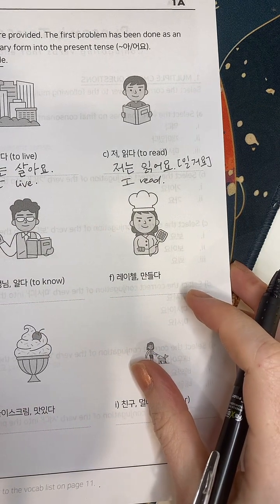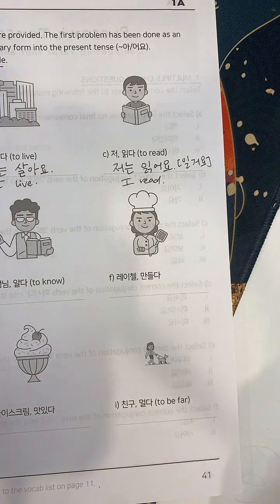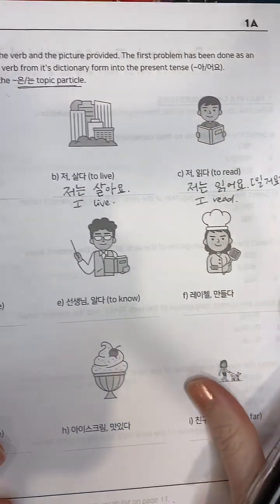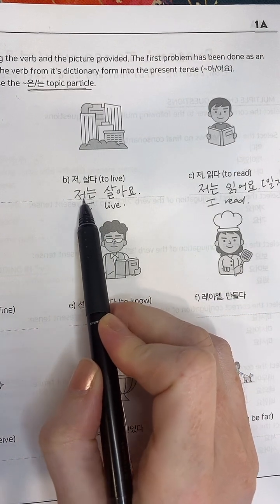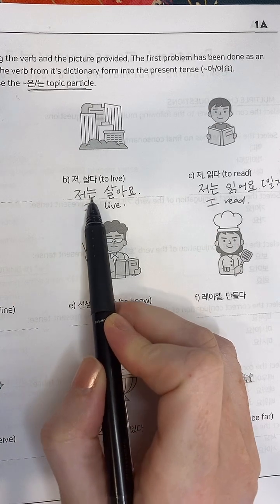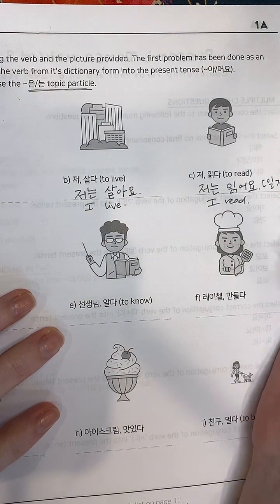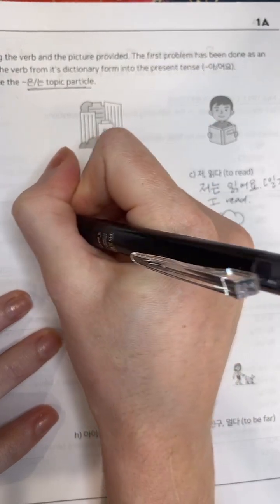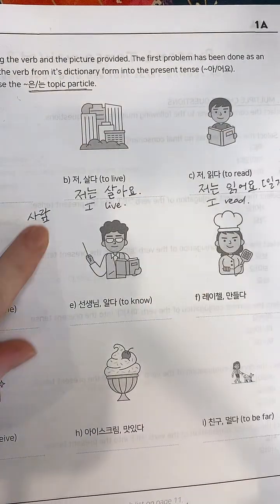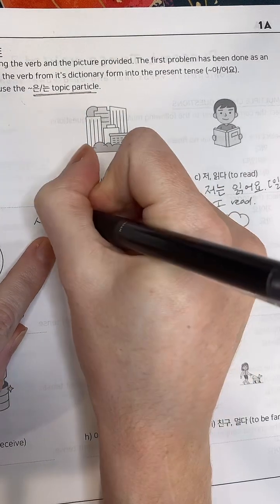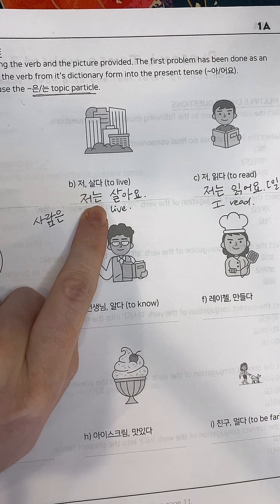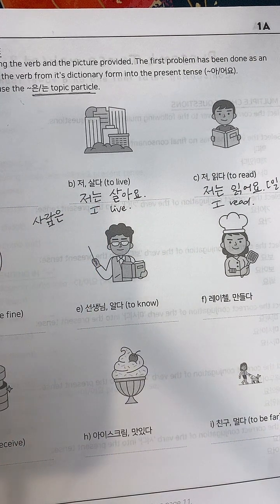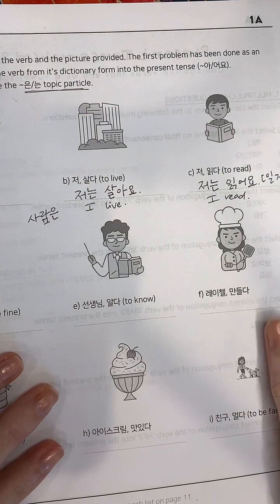How do you know whether to use 는 or 은? That's a good question, and it's actually quite simple to know. It just depends whether this noun has a final consonant or not. 저는 ends on a vowel sound, right? So you attach 는. But something like 사람, which means person, ends on a consonant sound, so this uses 은. That's the only difference. They mean the exact same thing. It just depends whether that noun ends on a vowel or a consonant.